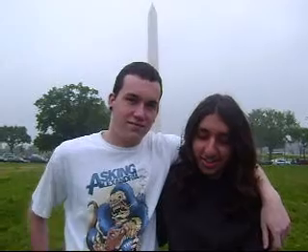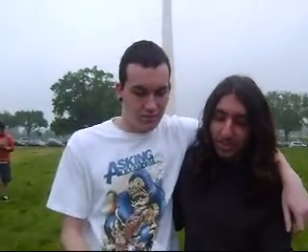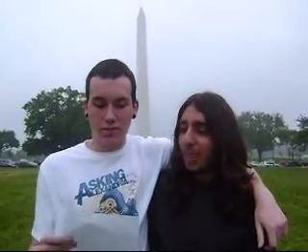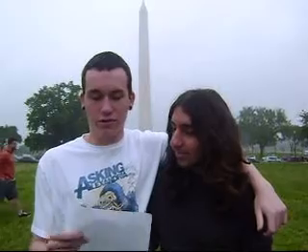As you can see, we're at the Washington Monument. The Washington Monument was built to commemorate George Washington, the U.S.'s first president. It was built between the years of 1848 and 1884. The Washington Monument was built as a tribute to Washington's military leadership during the American Revolution. Washington's leadership in the American Revolution lasted from 1775 to 1783.